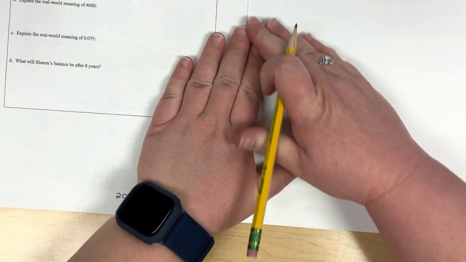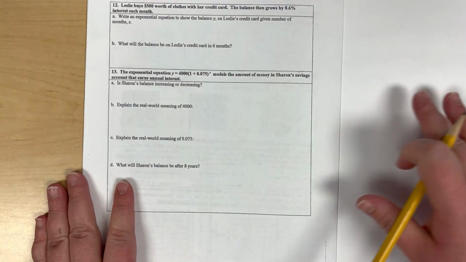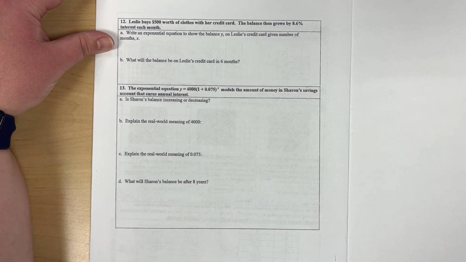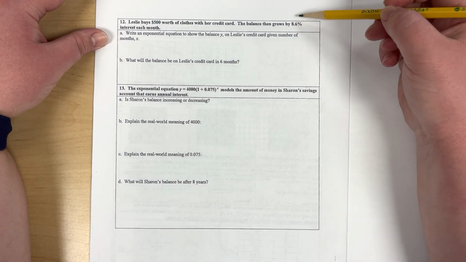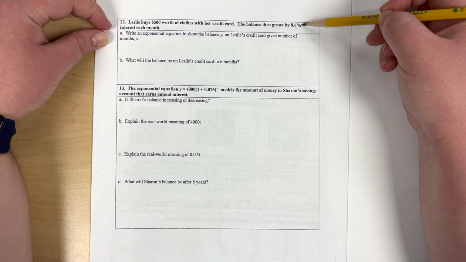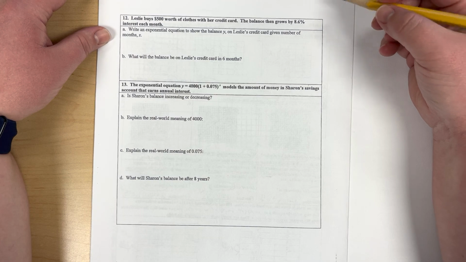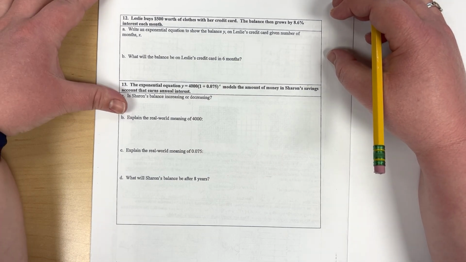All right, let's talk about some real world scenarios. It says Leslie buys $500 worth of clothes with her credit card. The balance then grows by 8.6% interest each month. Write an exponential equation to show the balance on Leslie's credit card given the number of months, which is x.